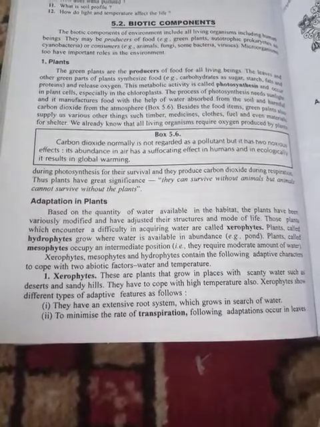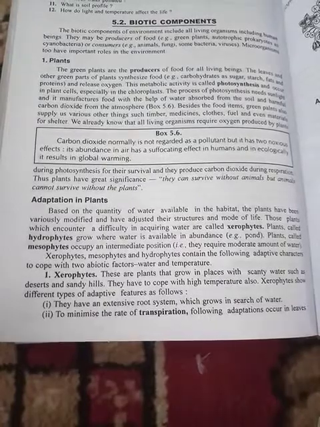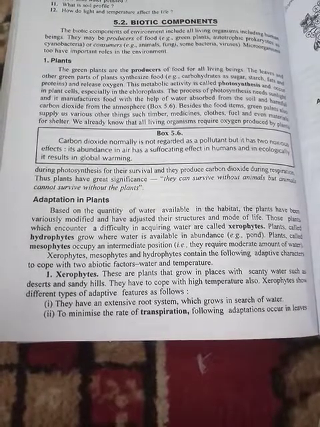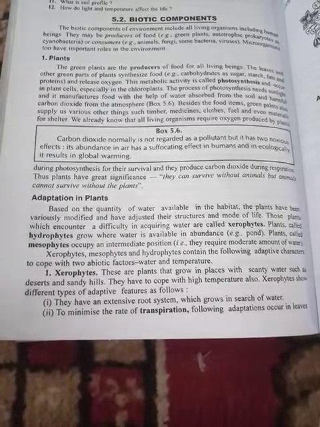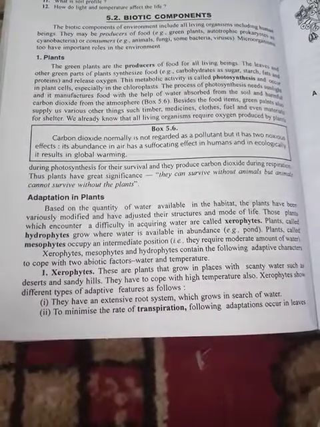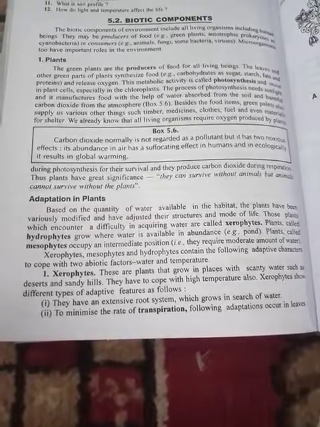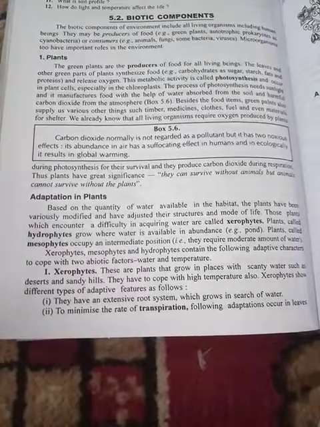That means these mesophytes require a moderate amount of water. So dear students, we will discuss these different types of plants in detail.